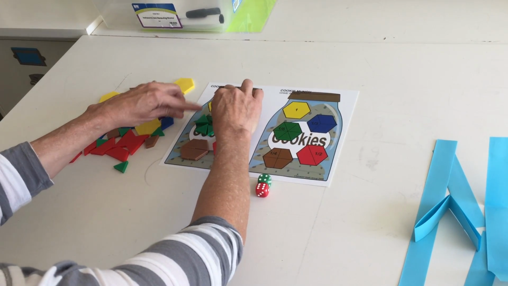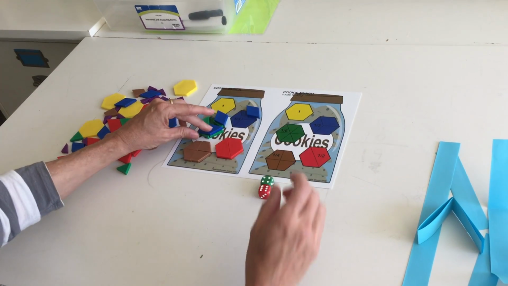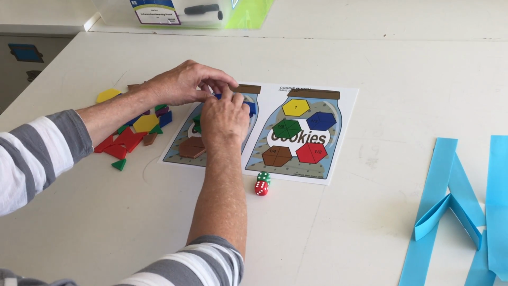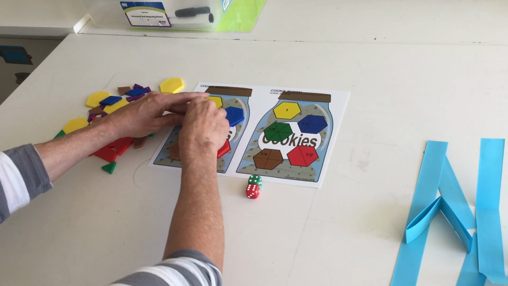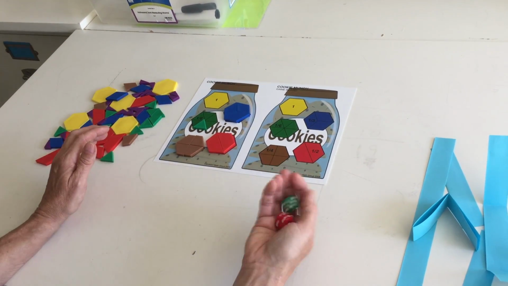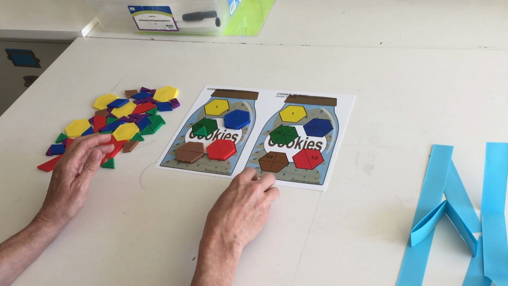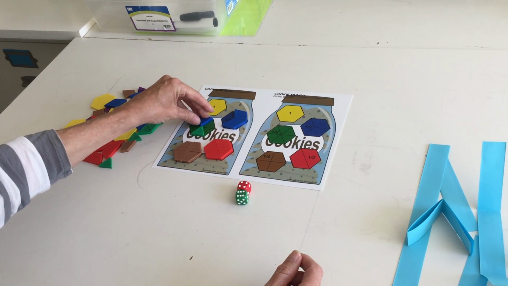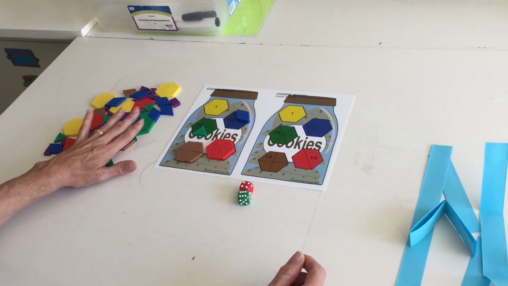Oops, it's all twisting around. 4/6 is the same as 2/3. So they can either take out the 4/6 or the 2/3. And I'm going to take out the 4/6. I'm kind of making a mess of this here. And set that aside. I'm going to keep rolling. I've got 4/6 again. And as we talked about, I realized that the 4/6 is the same as the 2/3. So I'm going to take out those 2/3.